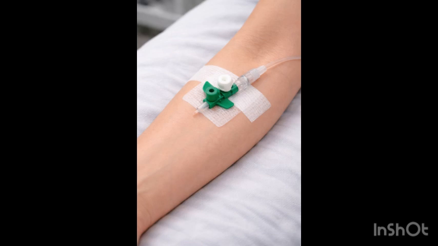Then there are some other places you can use. You can use the wrist, the dorsum of the foot, and also the saphenous vein. It is preferable to place the cannula in the non-dominant hand of the patient, because it will be much more comfortable for the patient.